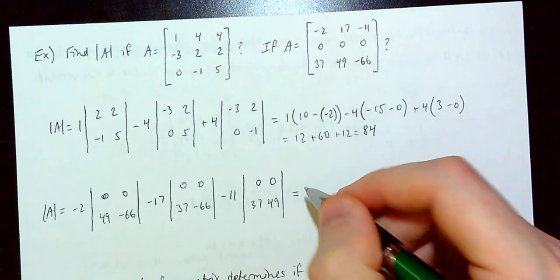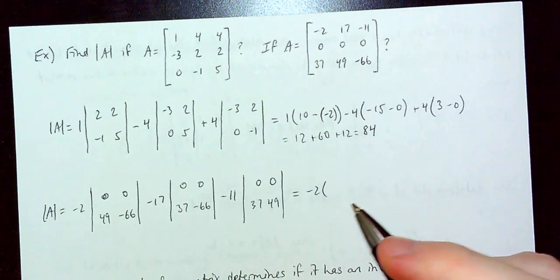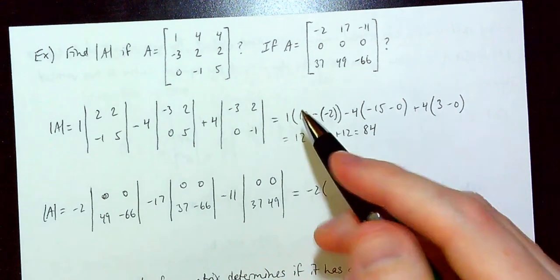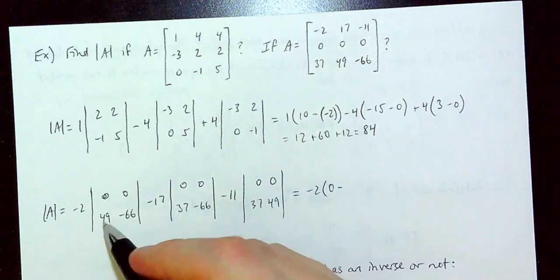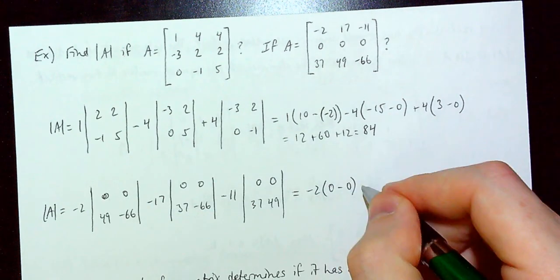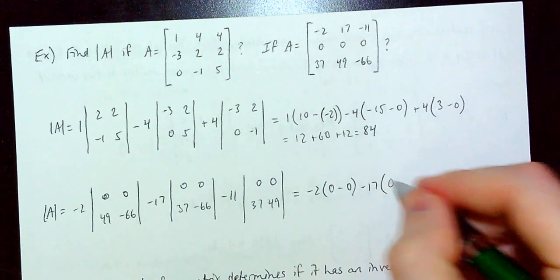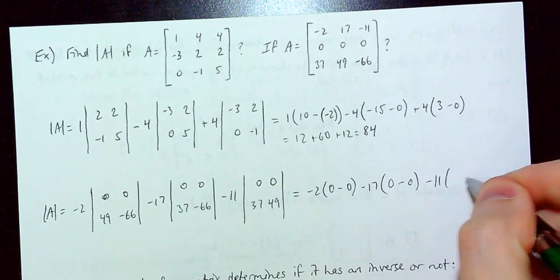Well, if you do the determinants of these 2 by 2 matrices, 0 times anything is 0. You can probably see the pattern that's going to happen here.